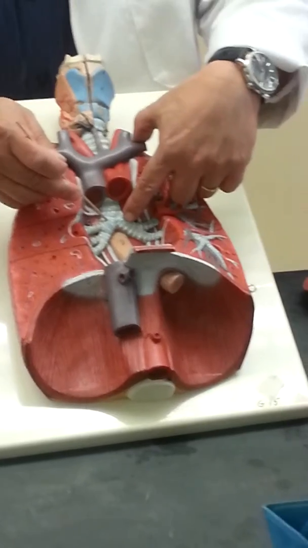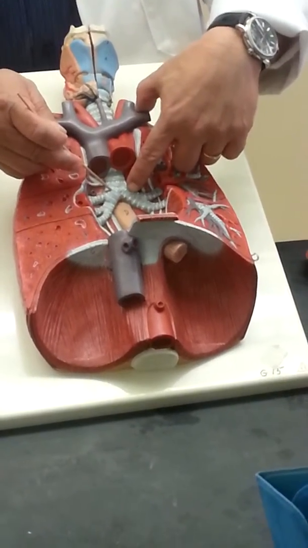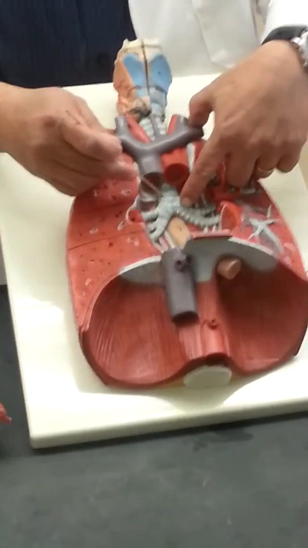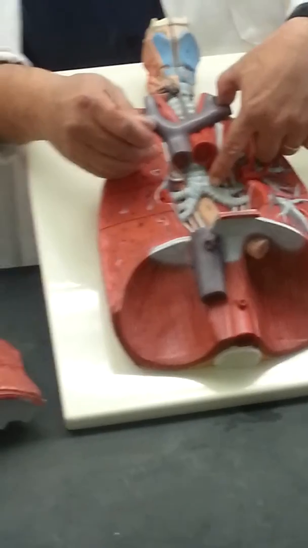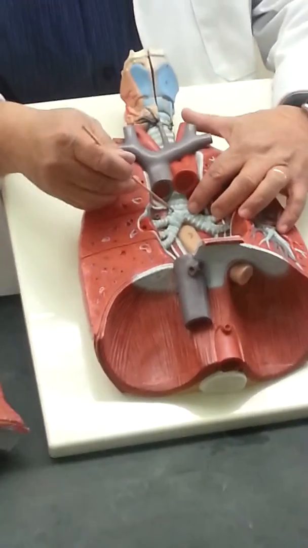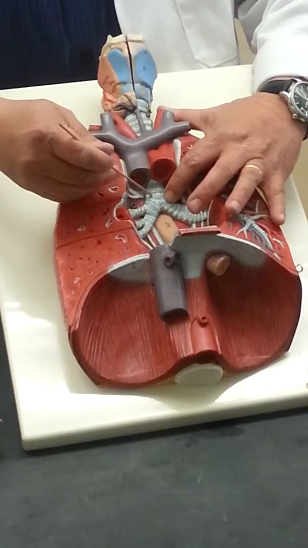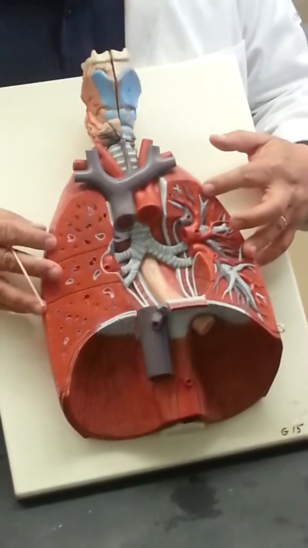How many primary bronchi do you have altogether? 2. Okay. 1 primary bronchus goes to the right lung. 1 primary bronchus goes to the left lung. So each of the primary bronchi then goes into the lung, correct?